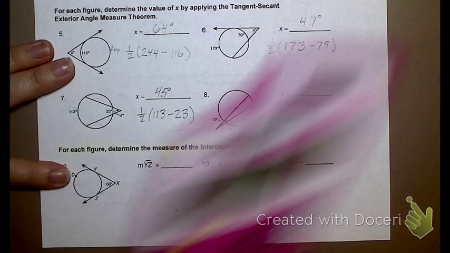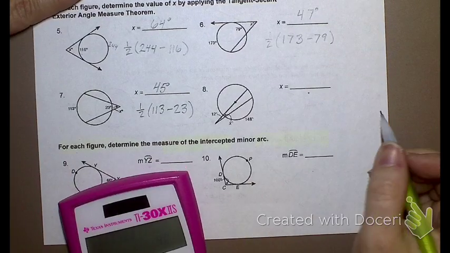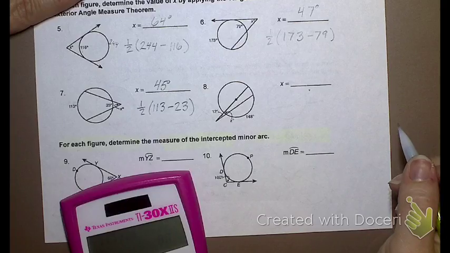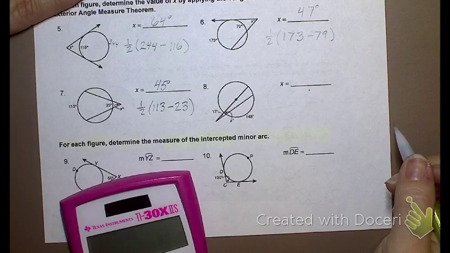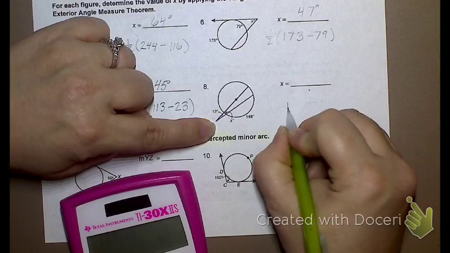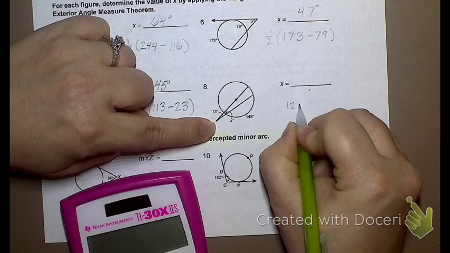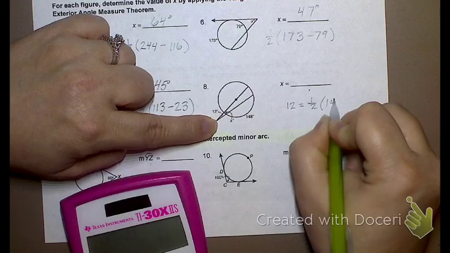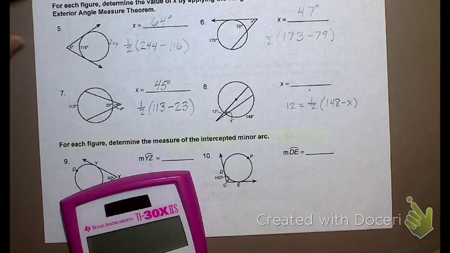And finally, let's see. This one's a little different. Look at the way it's labeled. What's 12 degrees? 12 degrees is the angle, and x is the small arc. So 12 is equal to 1/2 of 148 minus x. Be careful how it's written.